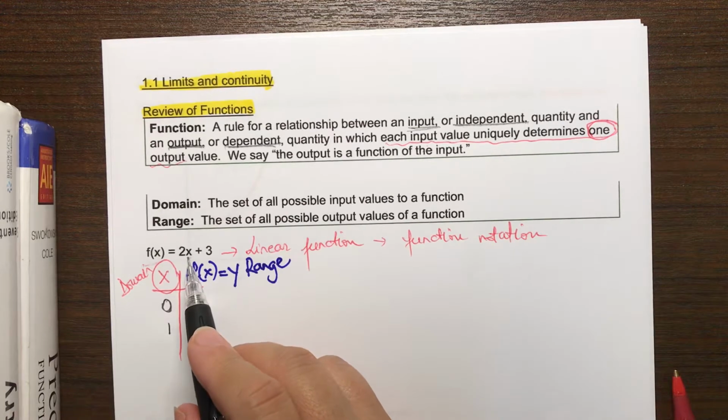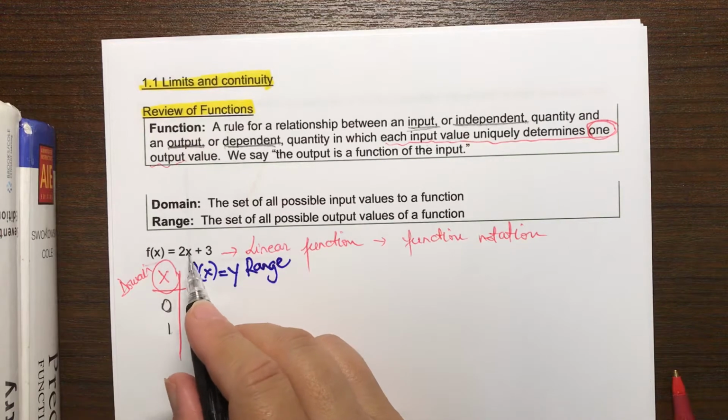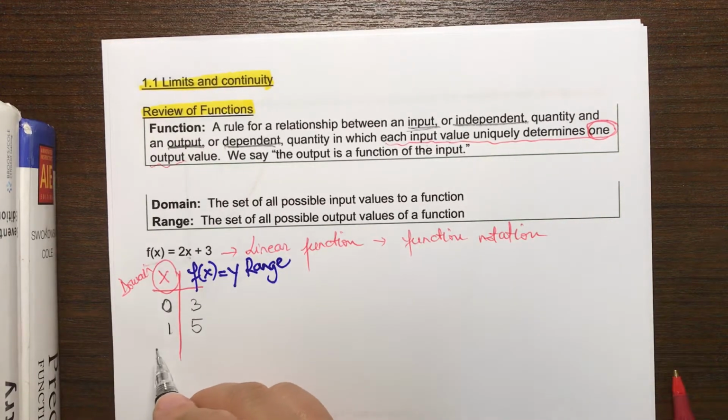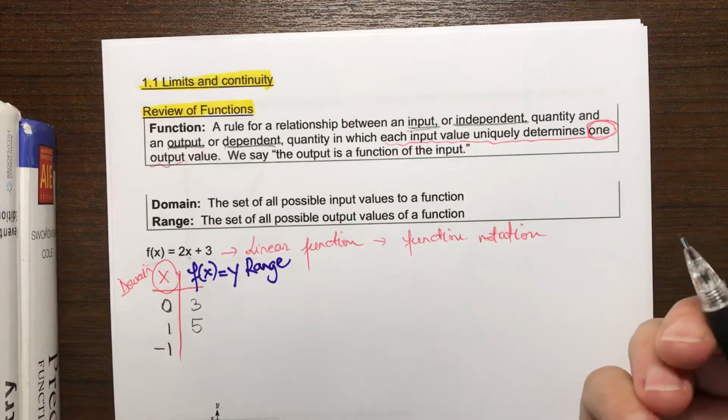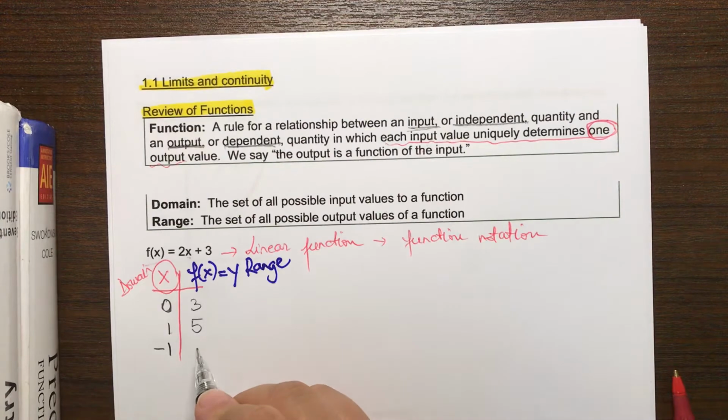So substituting a 0 in here would get us a 3. Substituting a 1 in here, 2 times 1 plus 3 is equal to 5. You're welcome to plug in one more value here. I'll plug in -1 just for fun. 2 times -1 is -2, plus 3 is +1, okay? And sure enough, we have plenty more values we can pick for the domain, and they will produce a whole bunch of values in the range.